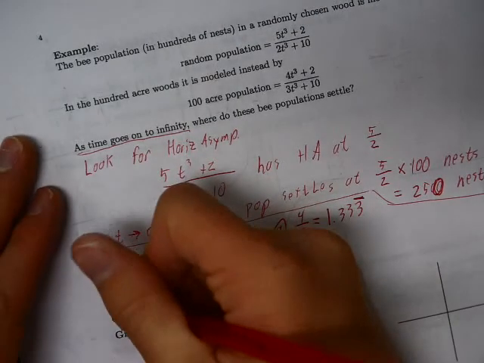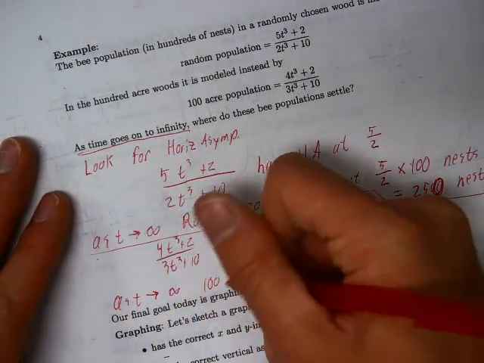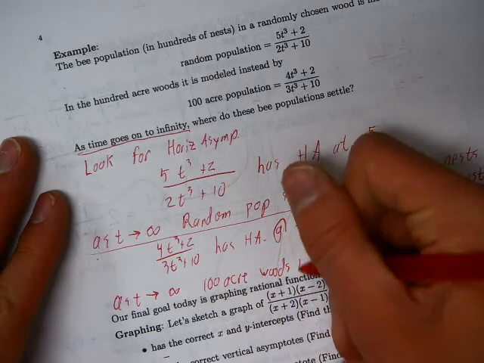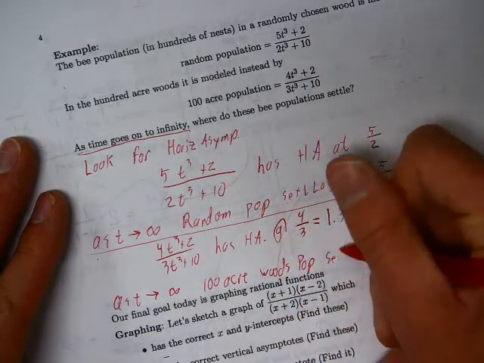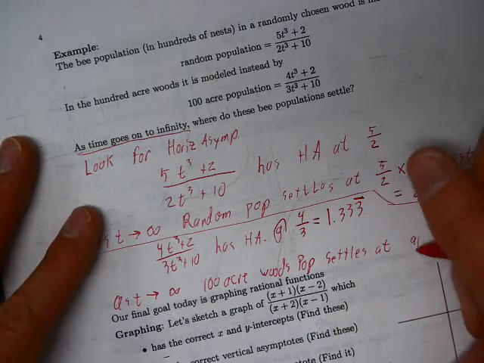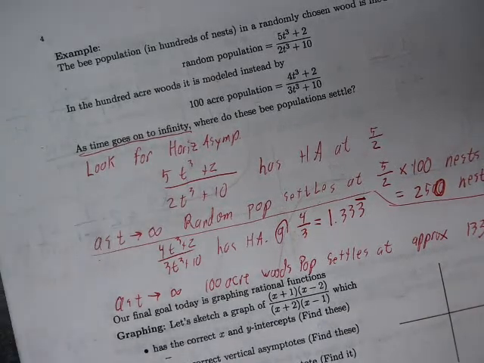133 nests. So as t goes to infinity, the 100-acre woods population settles at 133 nests. And you'll notice that the model actually says it should be 133 and one third nests.